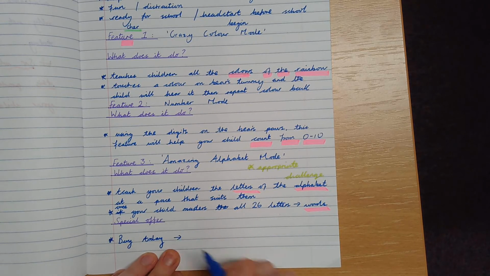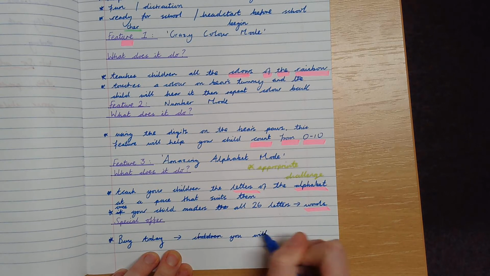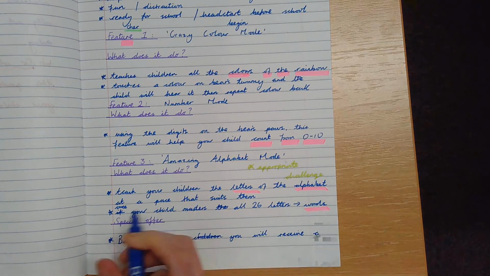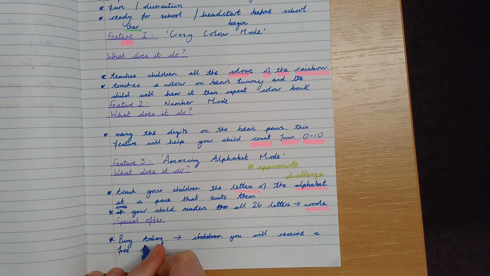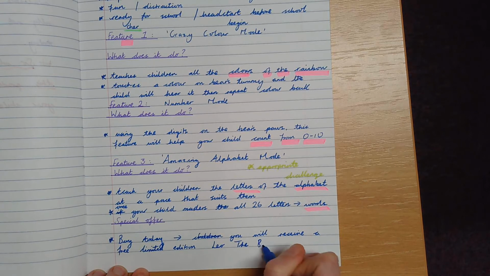Buy today, and I'm going to say children will receive, or you will receive, sorry, because it's a parent who will get the gift. You will receive a free limited edition. I'm going to include limited edition so that they think it's extra special. Leo the bear duvet cover.